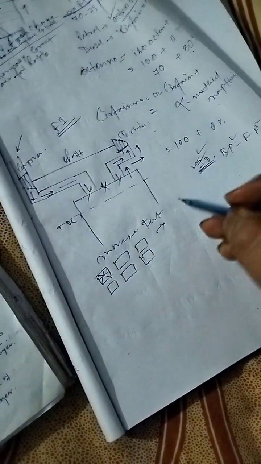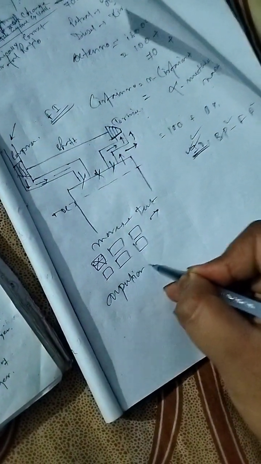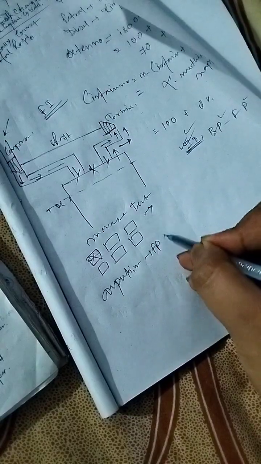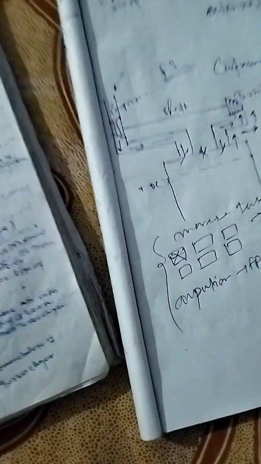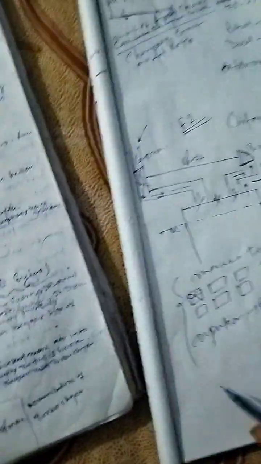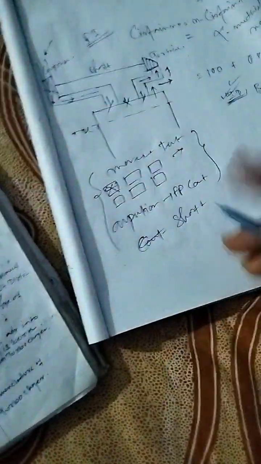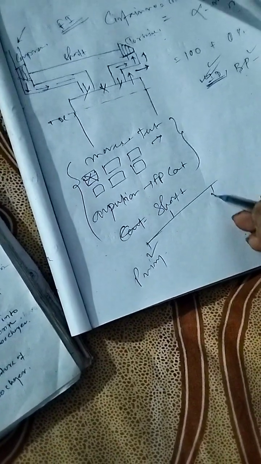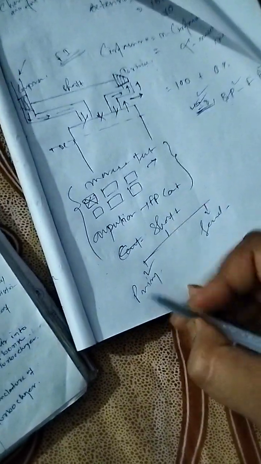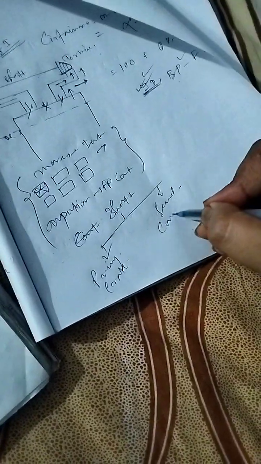But here we mainly take one assumption, that the frictional power is constant. So this is all about the Morse test. And the brake power is the power available at the shaft. If I talk about the shaft, we have two types of shaft. One is the primary shaft, and one is the secondary shaft. The primary shaft is the crankshaft, and the secondary shaft is the camshaft.